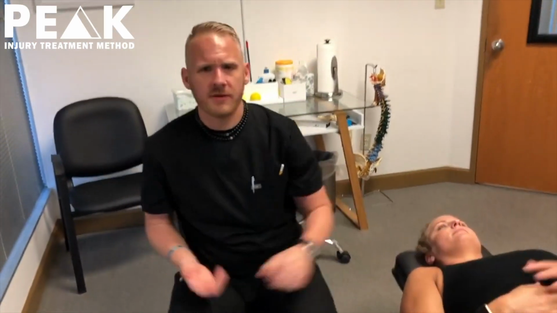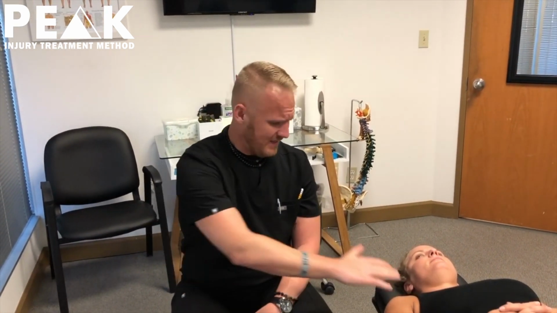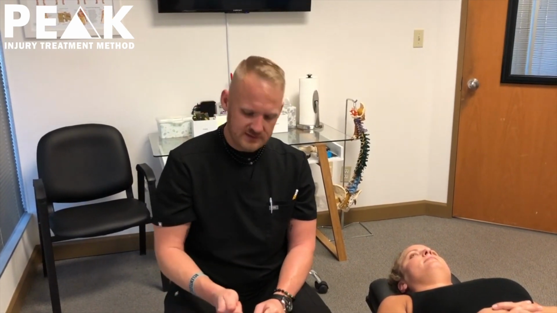Now, the thing about the subscap is it's very important. It's the only muscle that stabilizes that shoulder from the front. But the problem is a lot of people are too quick with their palpation. They don't find their landmarks. They don't get in there how they should. So be slow with it. Find your landmarks, and the subscap palpation will be a lot easier and less excruciating for the patient.